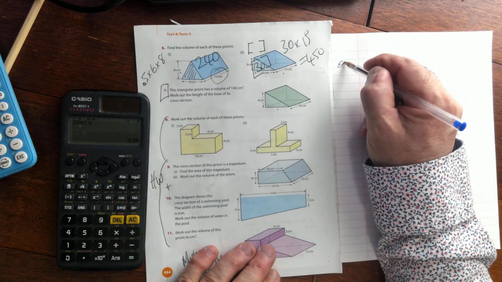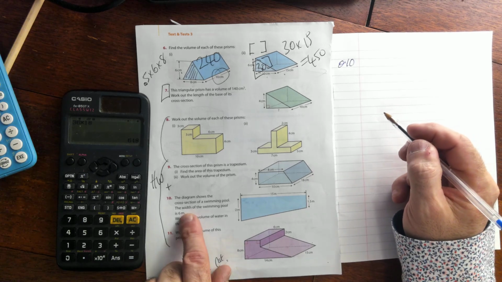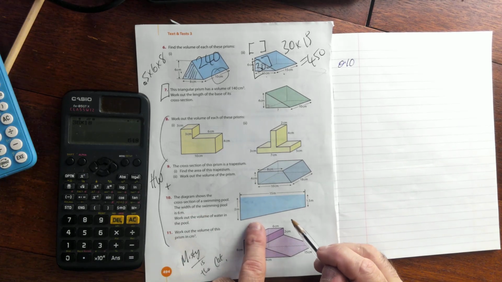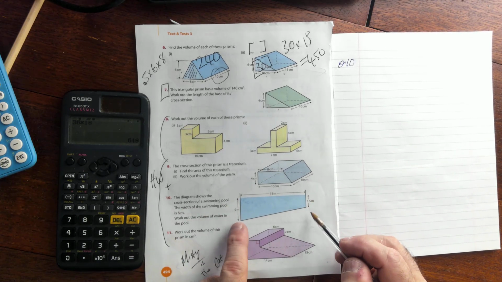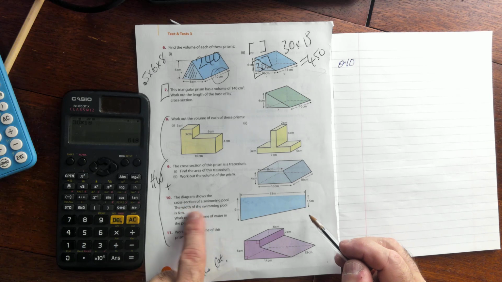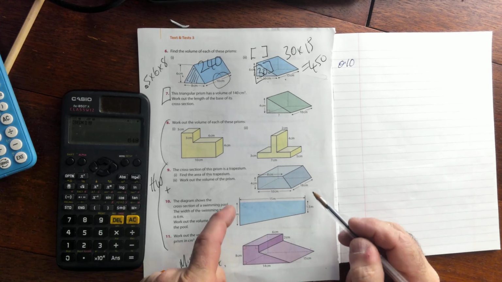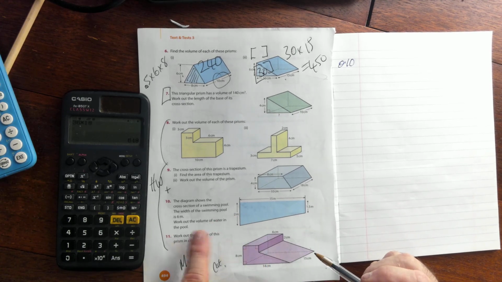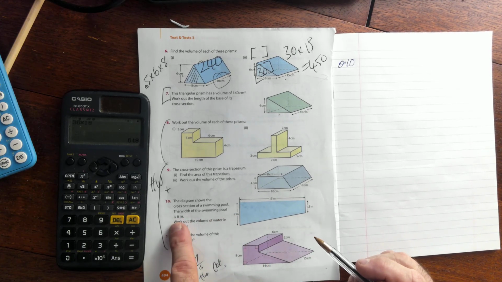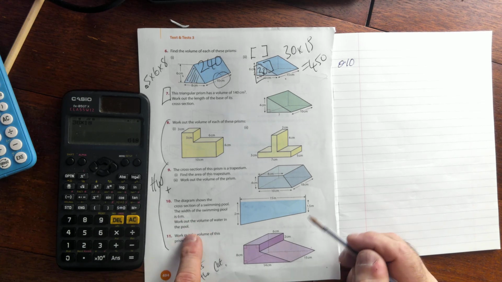Anyway, question 10. This is a trapezium too. It has parallel sides, and it didn't even tell you that it's a trapezium, but it is. So those are my parallel sides. So work out the volume. The width of the swimming pool is the width. Oh yeah, so that's the height.